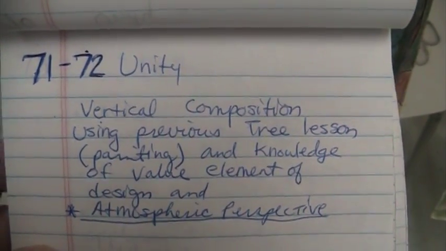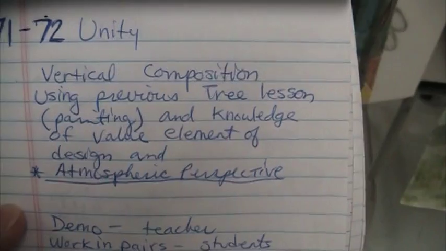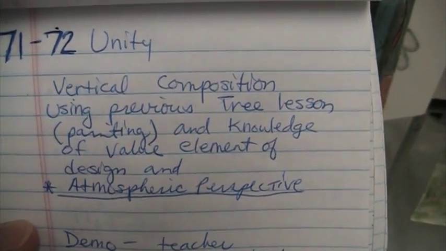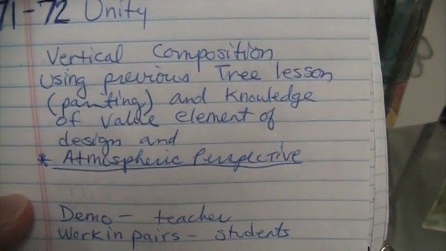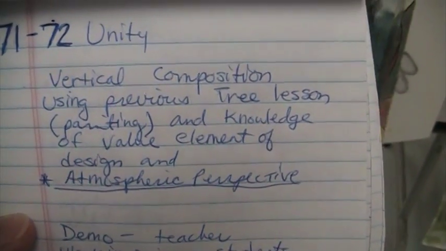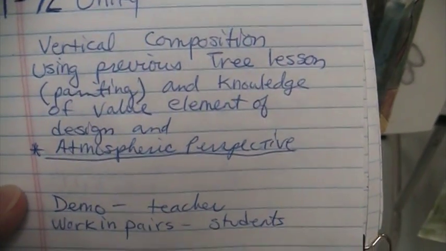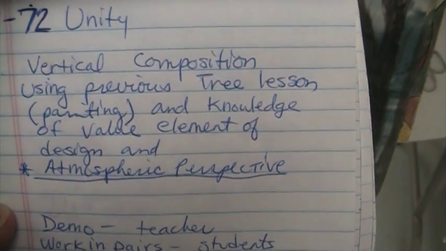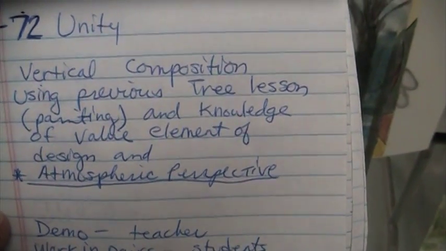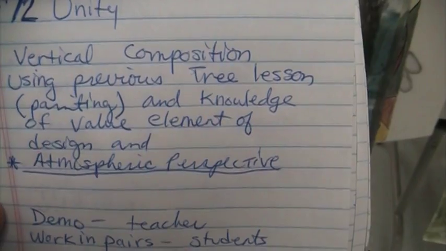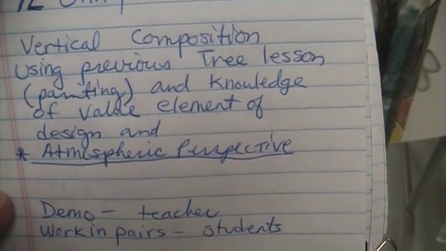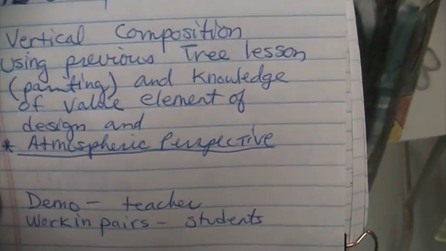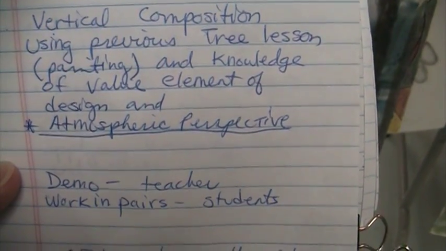Day 71 and 72, our unit is on Unity, and today we're going to be creating a vertical composition using the previous tree lessons, the ones we looked at on our Pinterest page, how to paint trees. There are several on there, so if you missed class, you will want to check out our 2D painting unit page on our class Pinterest page, and see how to paint trees. We painted 4 or 5 different types of trees with different techniques.